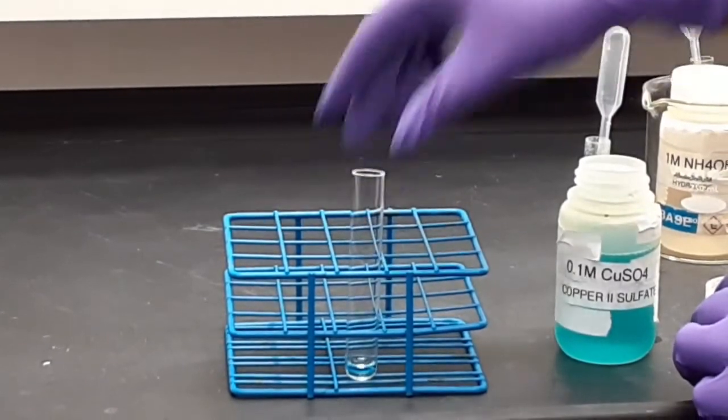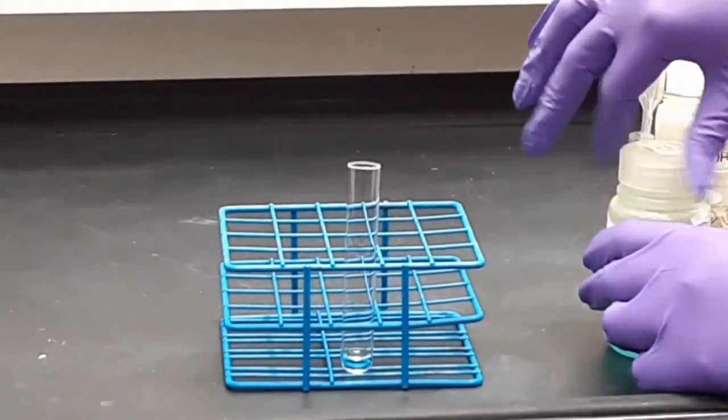As you can see, that's a really pale blue. Hardly any color visible at all at this point.